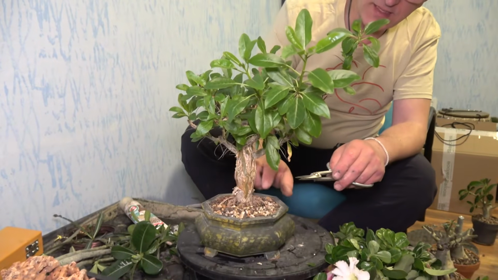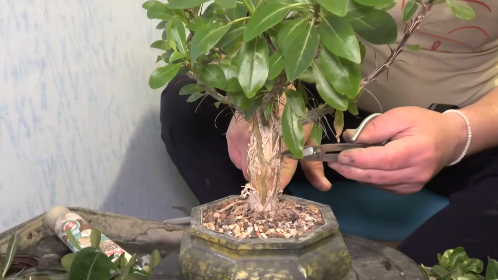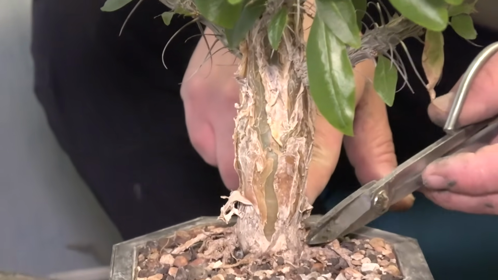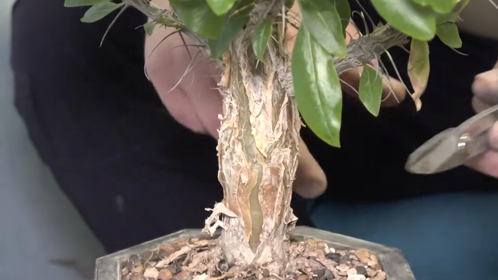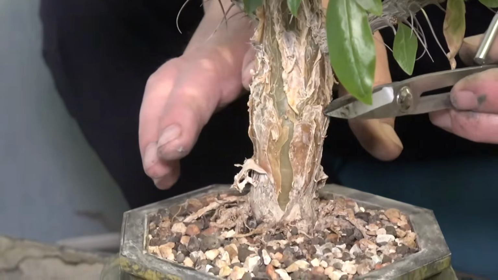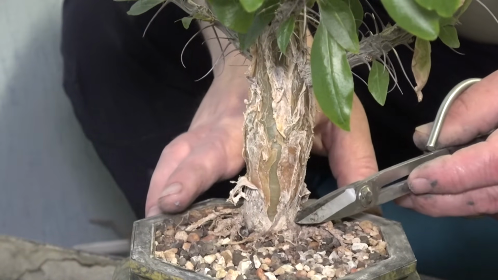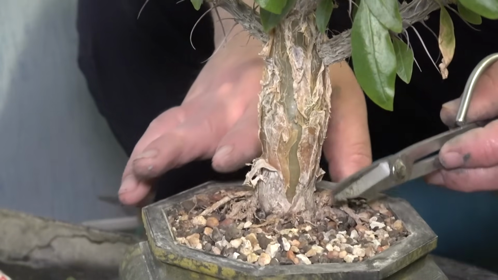And the next thing is you have this inverse taper, so the tree is thicker here than down on the bottom. So this part will actually be the thickest, but in time it will start to thicken up here and then here, and then it will be like a normal tree.